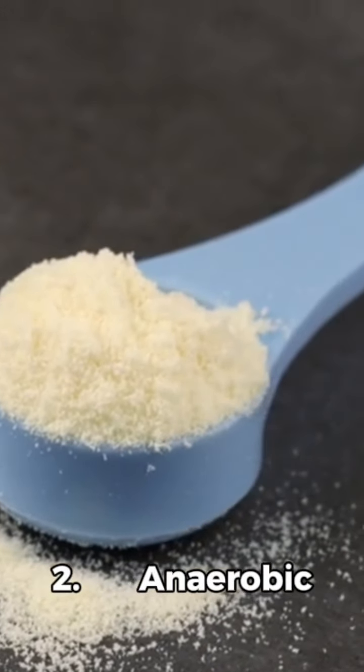2. Anaerobic respiration occurs without oxygen and produces ATP quickly but less efficiently, leading to the accumulation of lactic acid. This is used during short bursts of intense activity. 3. Creatine phosphate. Muscles store creatine phosphate, which can quickly regenerate ATP during short, high-intensity exercise.